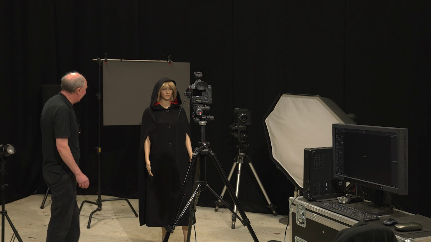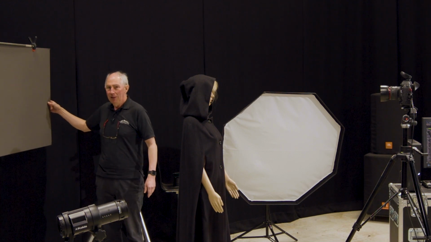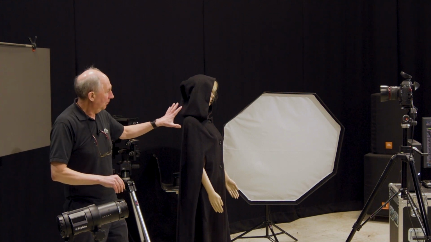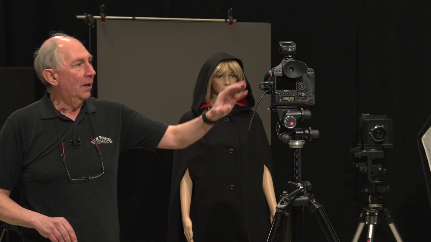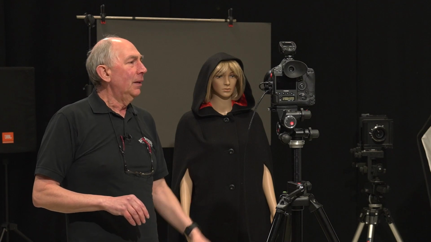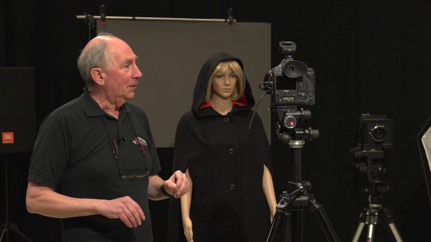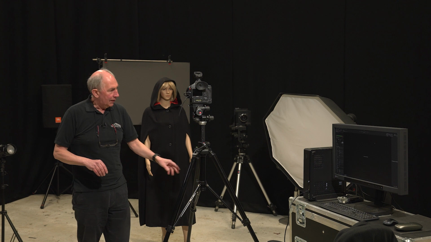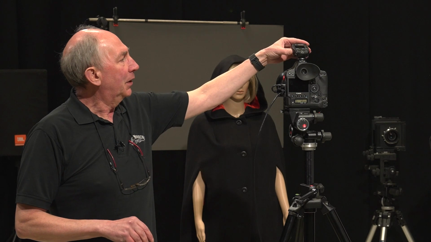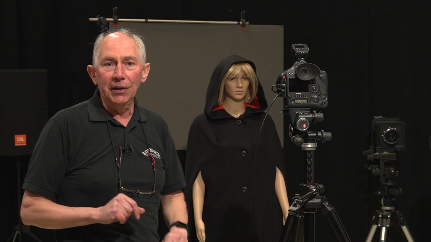Okay, so what I've got set up here is at the back I have a grey card which I'm just using as a background. Then we have our model. Then we have our camera, which is a Canon EOS 1DX Mark II with an 85mm 1.2 lens on it. This is tethered into this machine, which is running Capture One software. On the top of the camera here I have a flash trigger by Profoto, so I can control the various flashes.